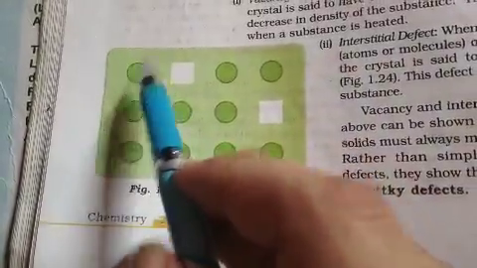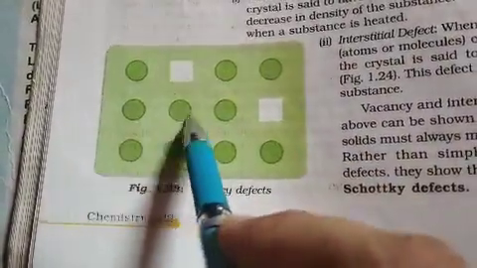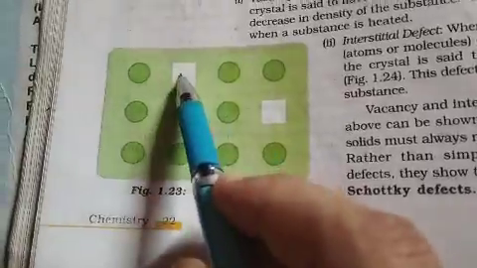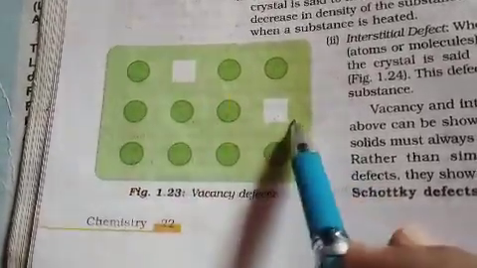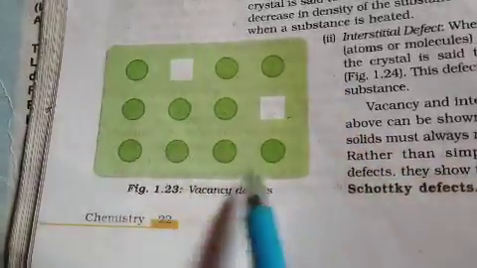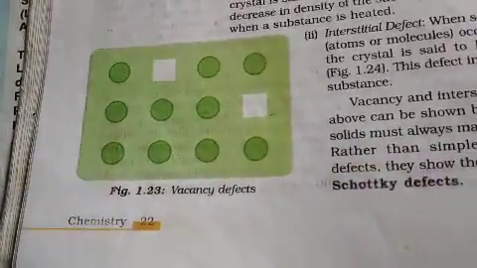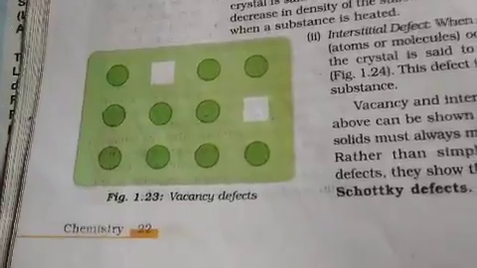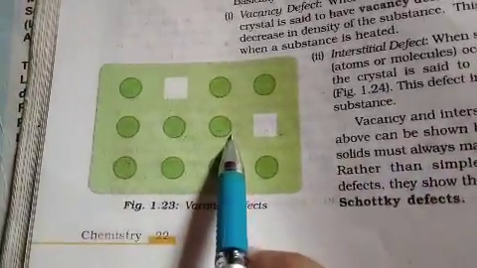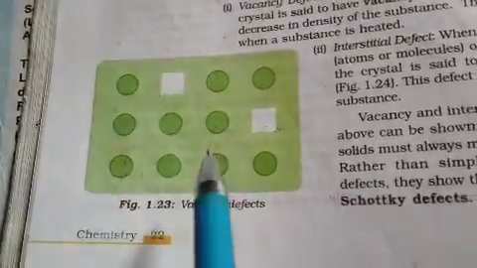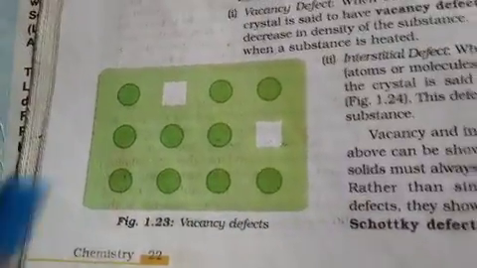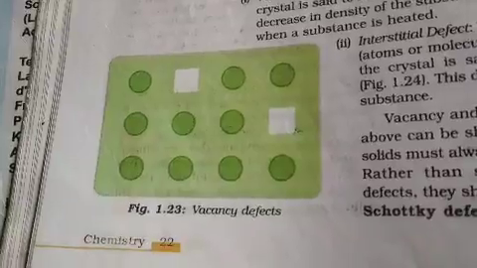If these are considered the constituent particles, we can see that there are some empty spaces, vacant sites, in the lattice sites. Such a defect is called a vacancy defect. So how can you define it? The defect which arises due to vacancy in the lattice sites is called a vacancy defect. Is that clear?